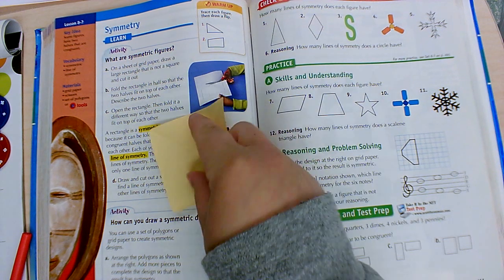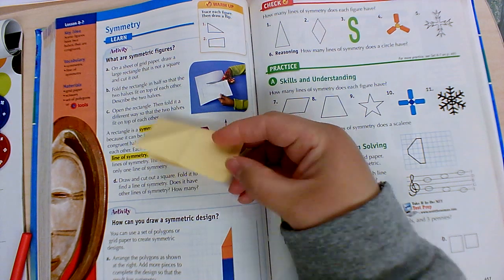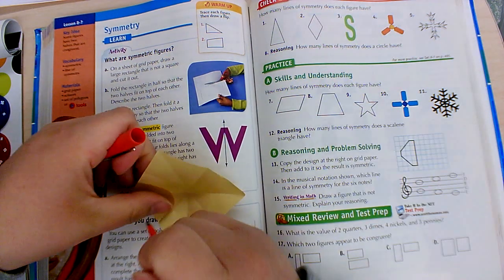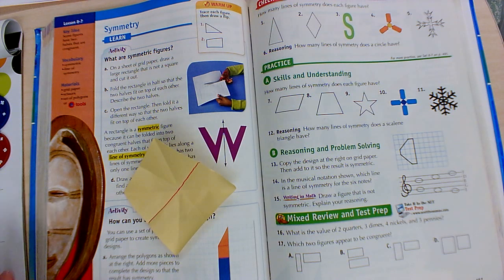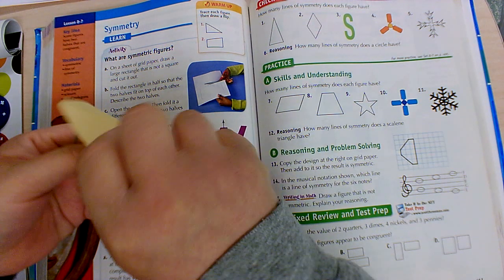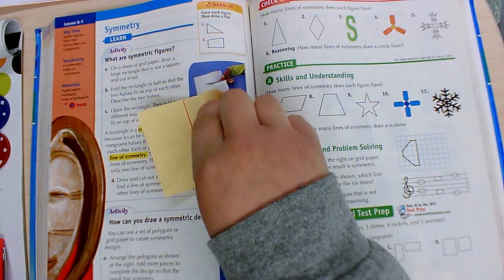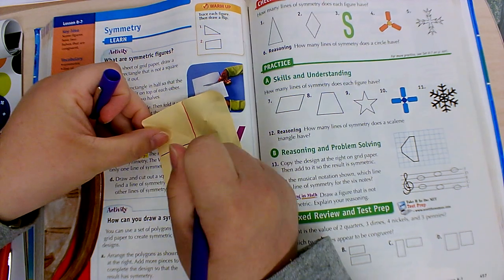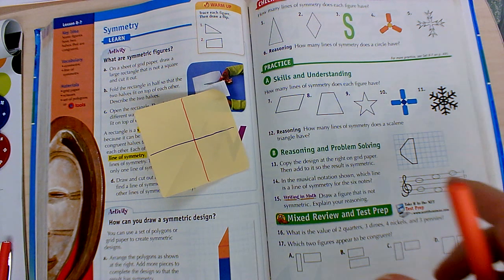Let's try a square. So here's one, folded in half, both sides the same. Let's try a different way. Fold it in half, both sides are the same. And you don't need different colors, it's just to help me go back and count how many I have.